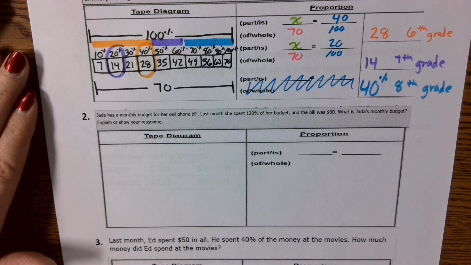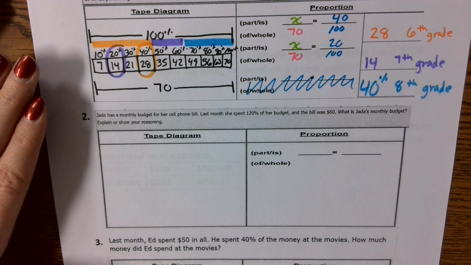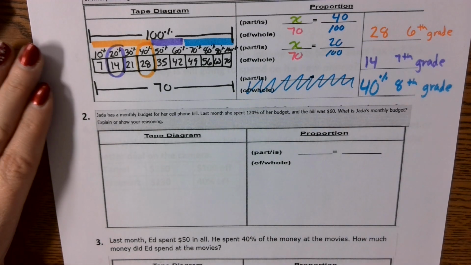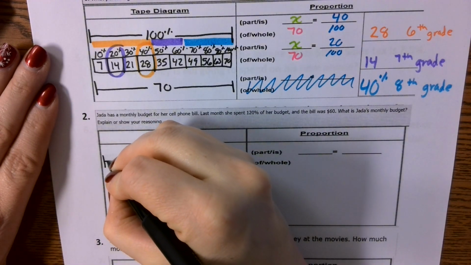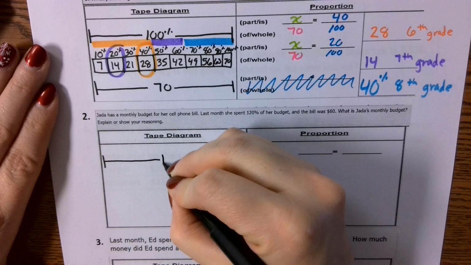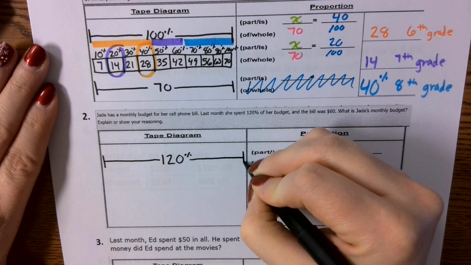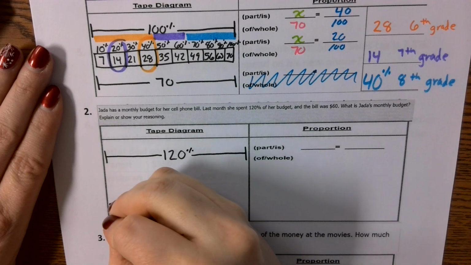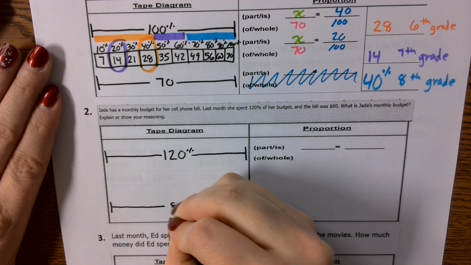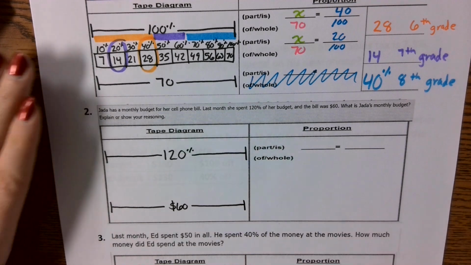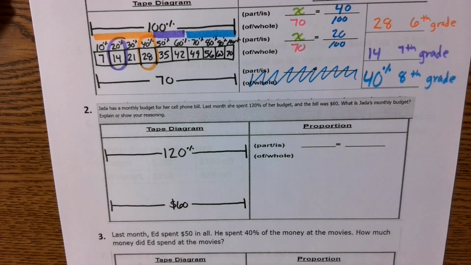So we want to figure out what is her monthly budget supposed to be. So her monthly budget should be less than $60. If we were to write this as a tape diagram, we know that the entire tape diagram is going to represent 120%. We also know that the entire tape diagram is going to represent $60. Okay, so now we want to split it up into boxes.